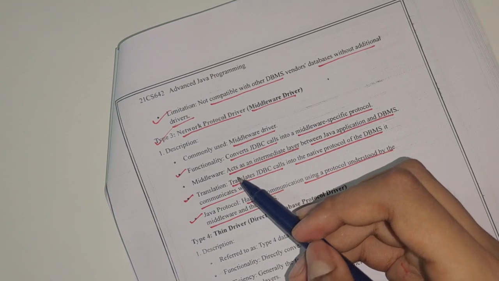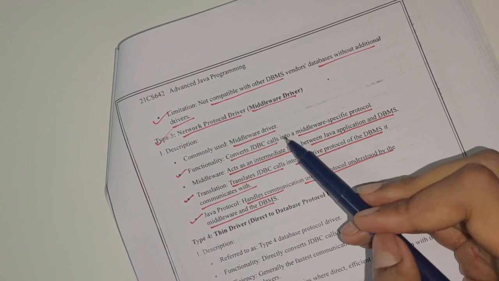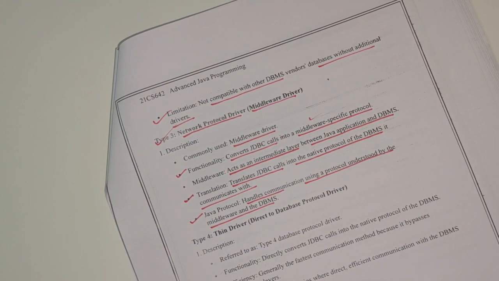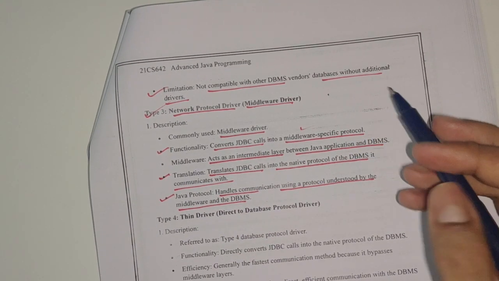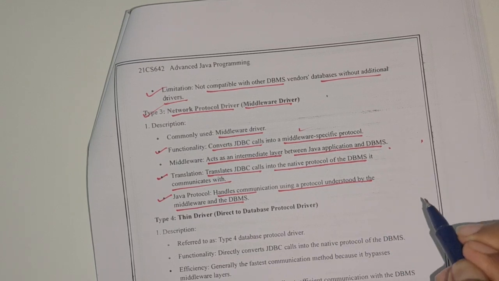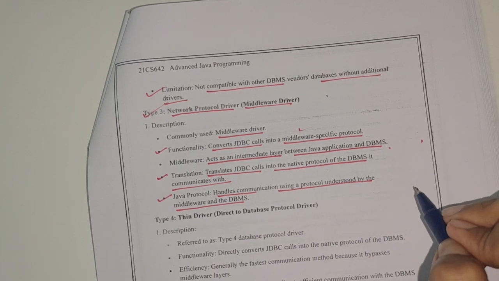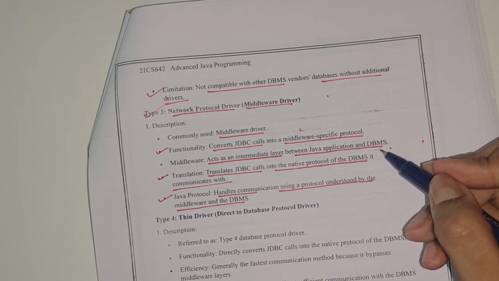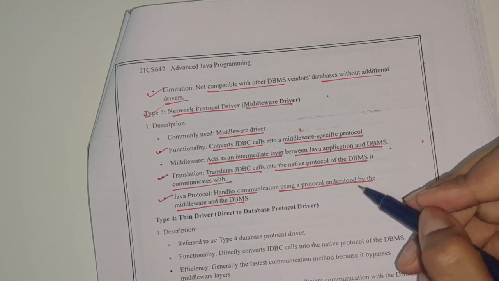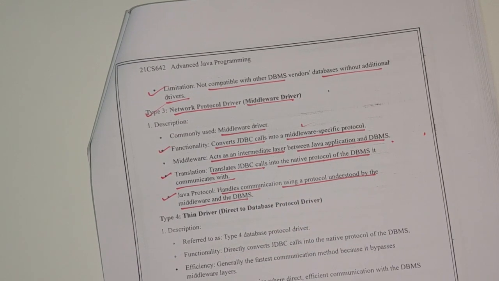That means Type 3 mainly converts the JDBC call into a middleware-specific protocol. This middleware acts as an intermediate layer between your application and your DBMS. It also translates JDBC calls into the native DBMS protocols. And the Java protocol handles communication between the middleware and the DBMS.